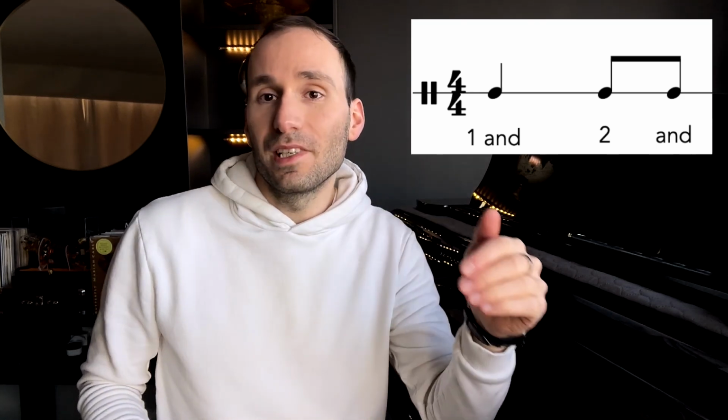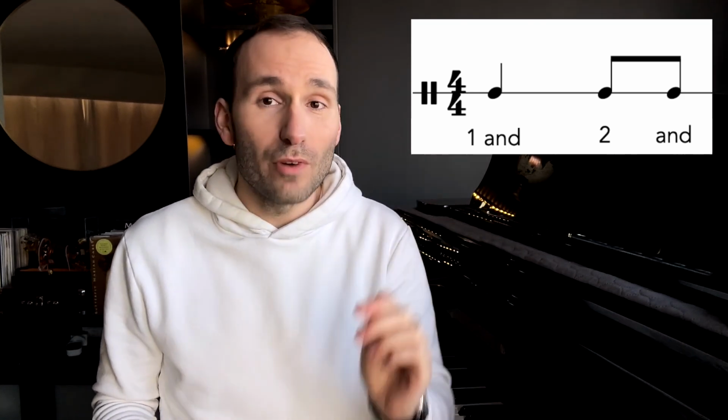Since the quaver or eighth note is shorter than 1 beat, it's very difficult for us to count it just by saying 1, 2 because we don't know exactly how long it's going to be. So in order to get a very accurate count, we're going to subdivide the beat into 2 equal parts. So 1, 2, 3, 4 is going to become 1 and 2 and 3 and 4 and.